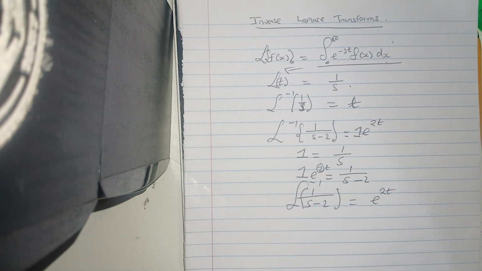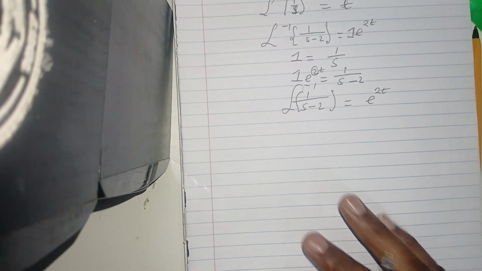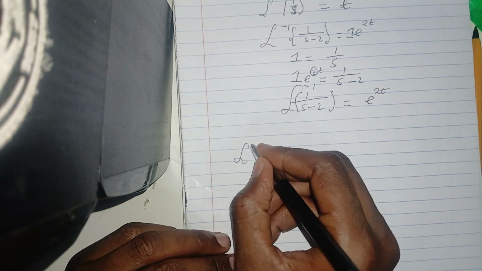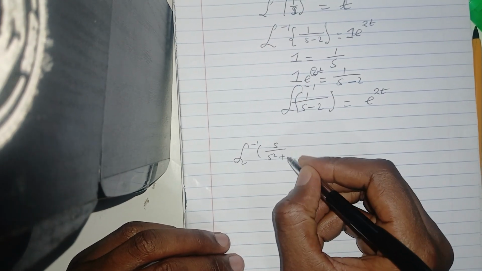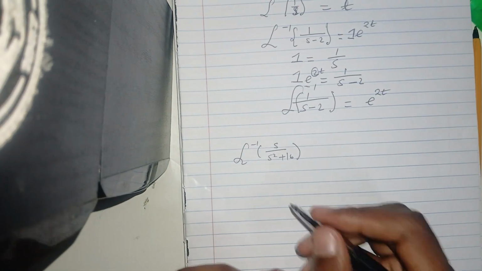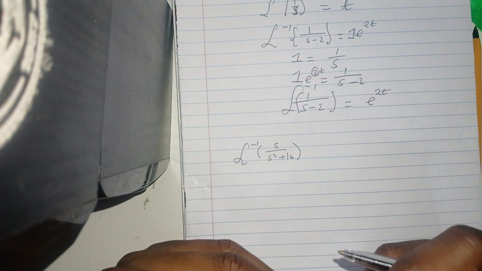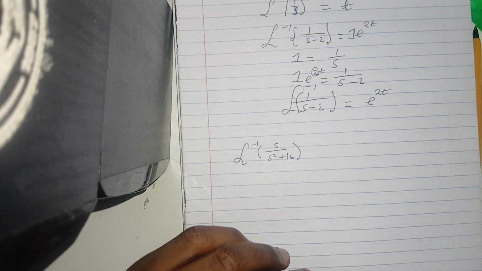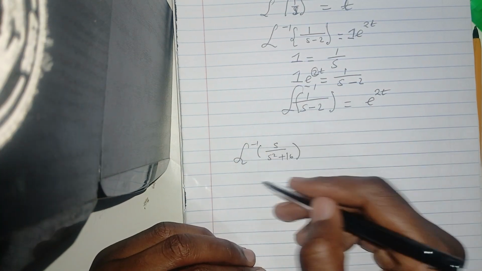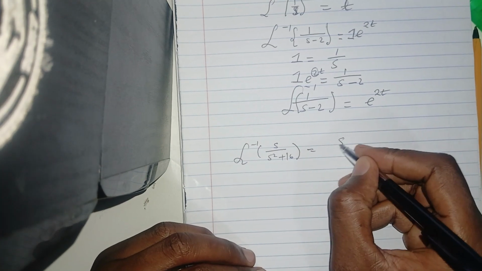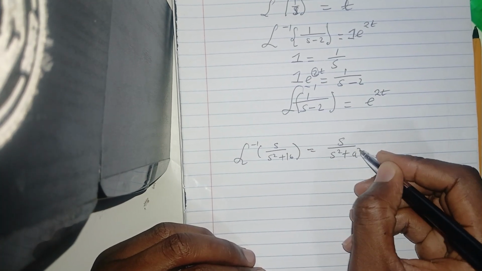And then in the inverse Laplace, there are many things that you need to be able to manipulate. So now if you are given something like this, s over s squared plus 16, then what is the inverse of this? First thing first, we have to know that this is actually in a form of something like this, right?